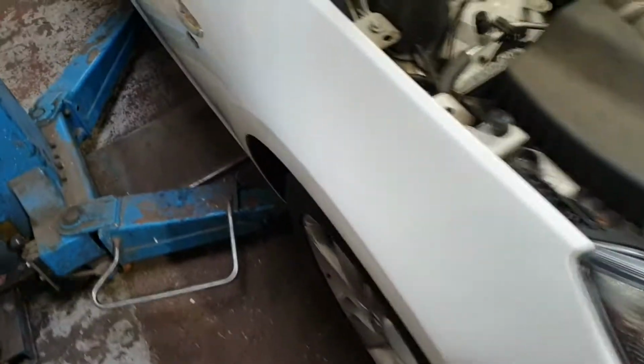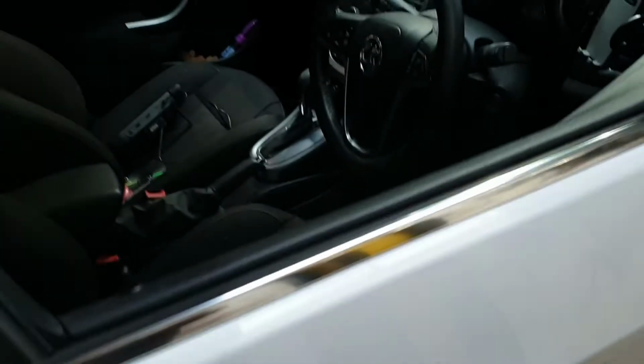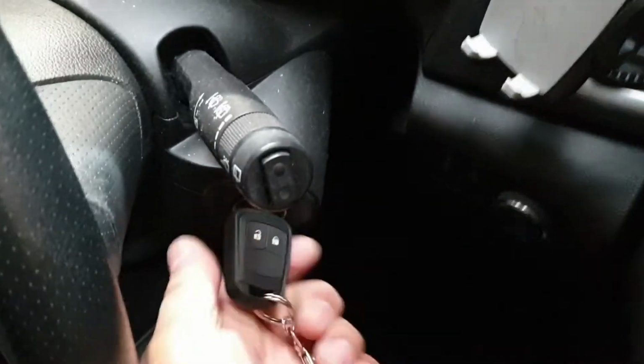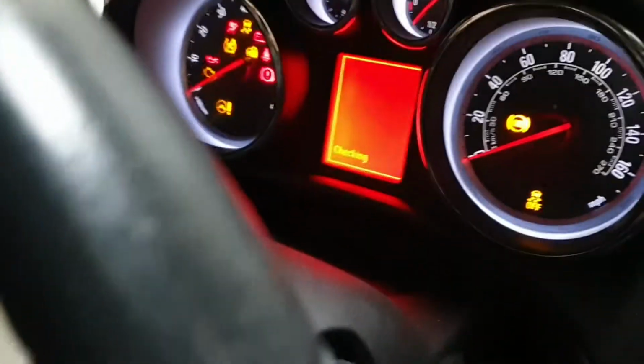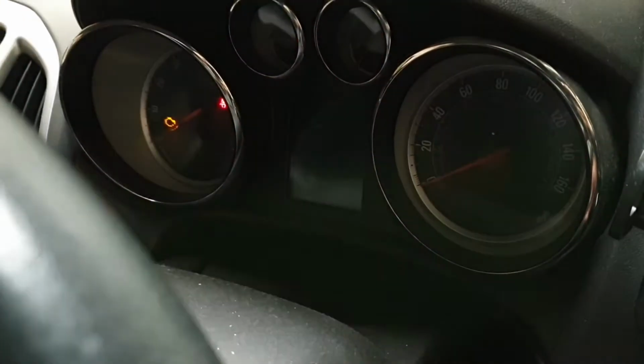So now I'm going to start the engine and I'm going to show you the current rampage or current flow waveform going to the ignition primary coil or primary circuit. So as you can see, ignition is off. Now I'm going to start the engine.